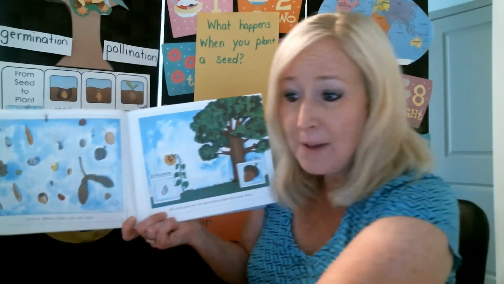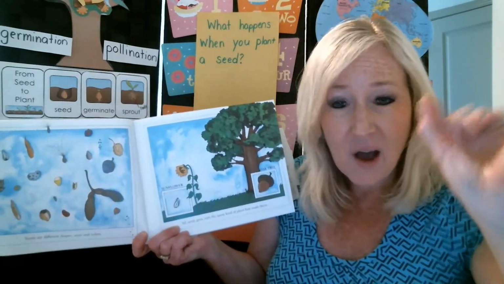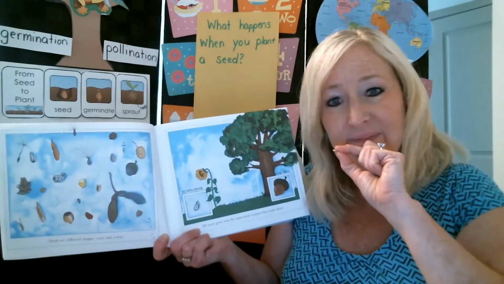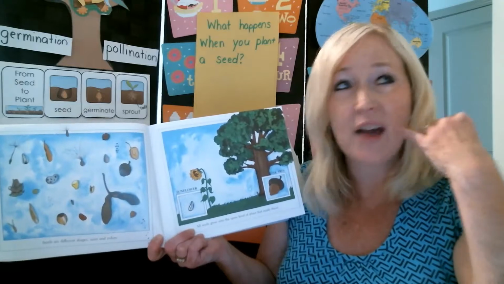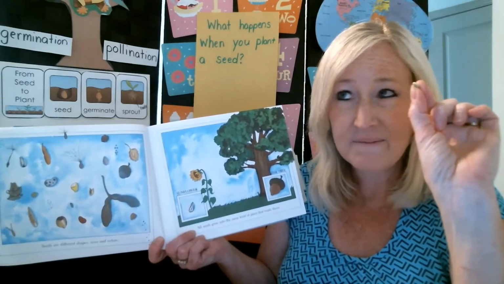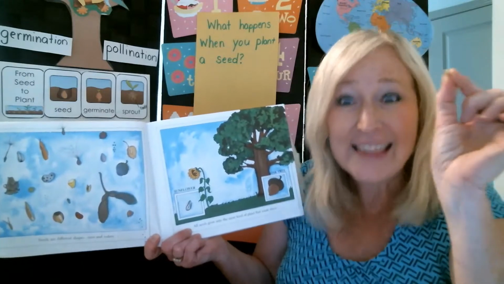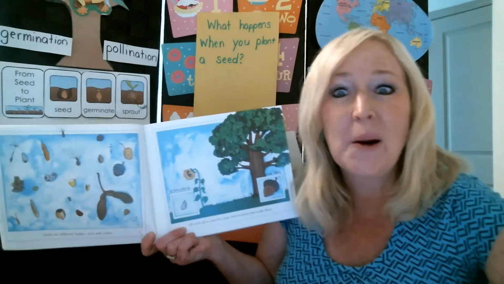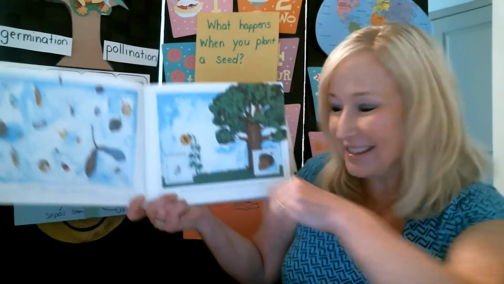So if I planted a bean seed, what would a bean seed grow into? I'm going to give you a second to think about that. What would a bean seed grow into? I think you're right. I think if we planted a bean seed, it would grow into a bean plant. Great job.